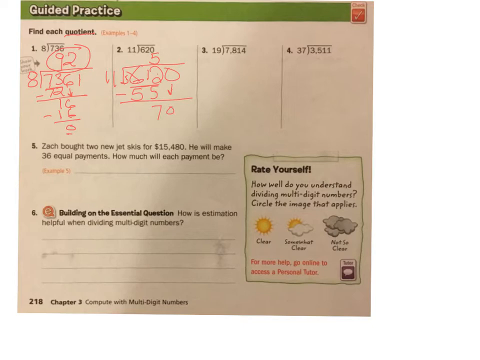Now 70, I know 6 would be 66. Pretty close to 70. Subtract that out. That becomes a 6. That becomes a 10. 4. And I have no more numbers here to bring down, so what I have is 56 with a remainder of 4. Okay. Now we're going to get a little bigger here.